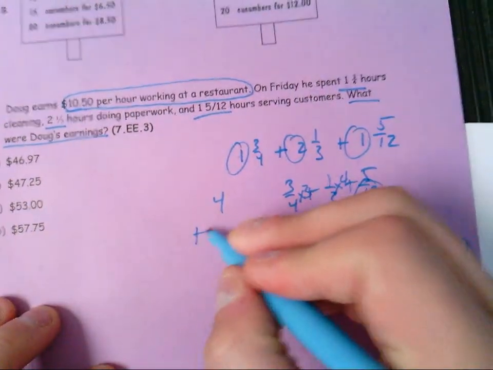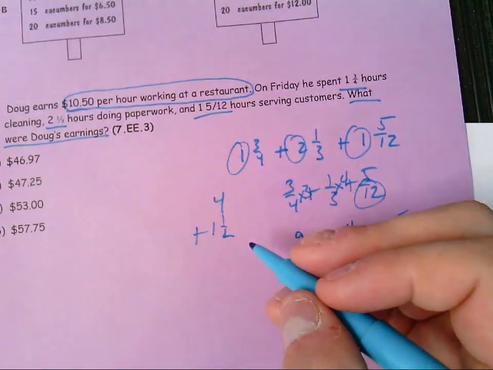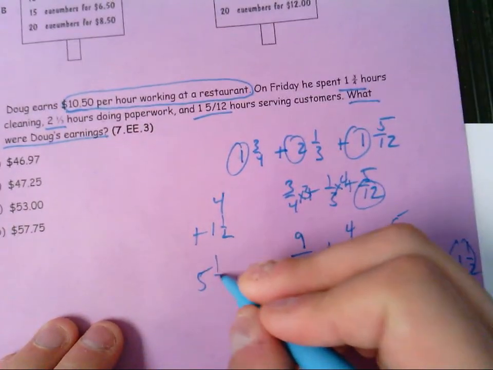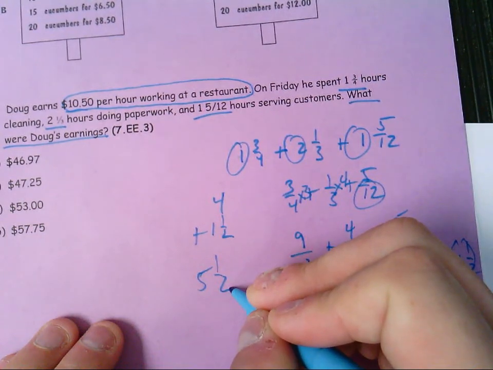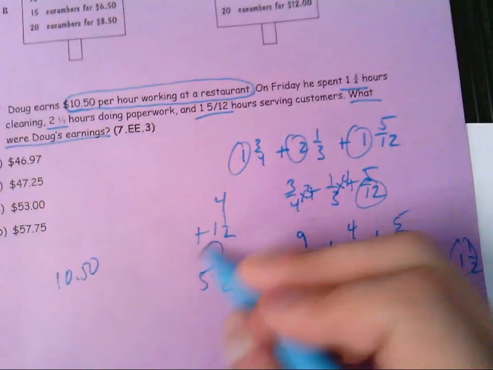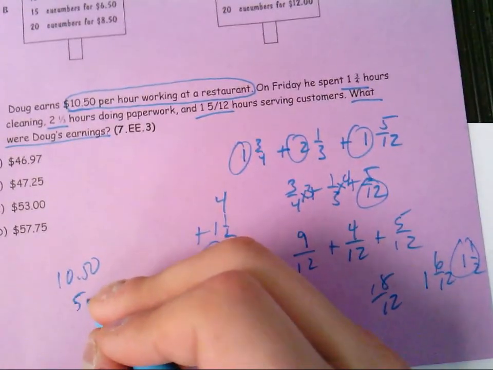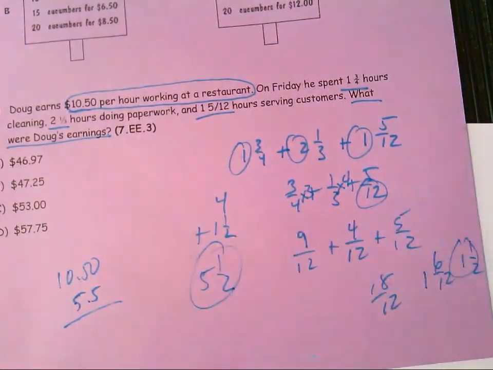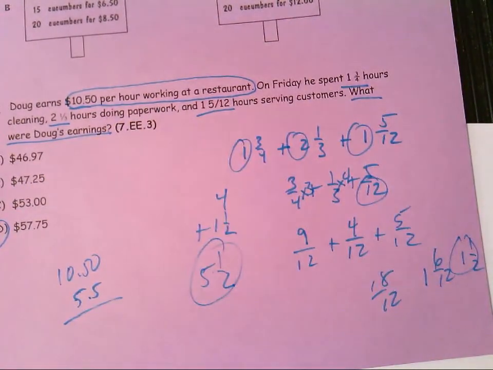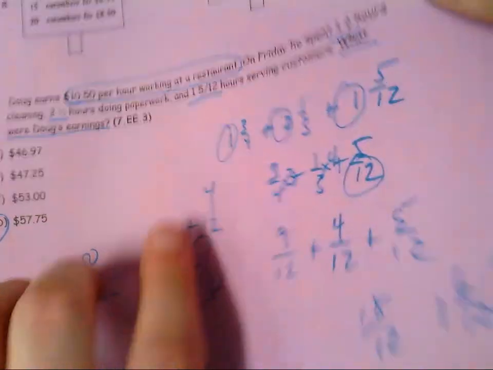So now I add that 1 and 1/2 in, and this would be a calculator problem. So you take 4, this would be 5 and 1/2. So then the next step would be to take $10.50 per hour. You may want to convert this to a decimal, make it 5.5, and you get, I believe it's choice D. Yep, you get choice D. So yeah, that's a lot of work for that one particular problem.